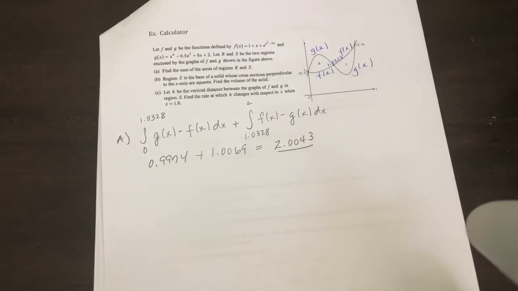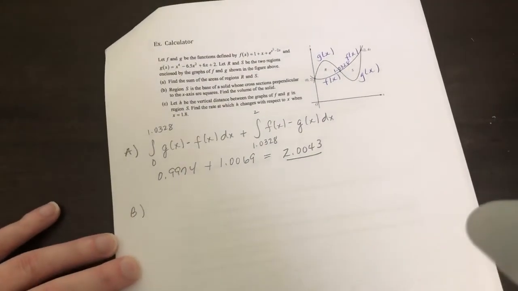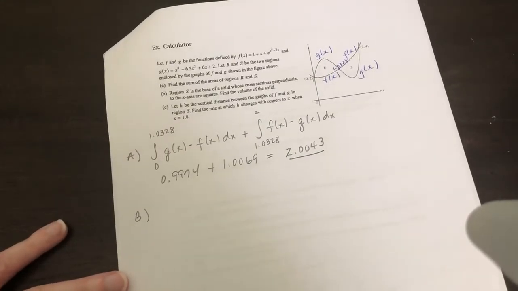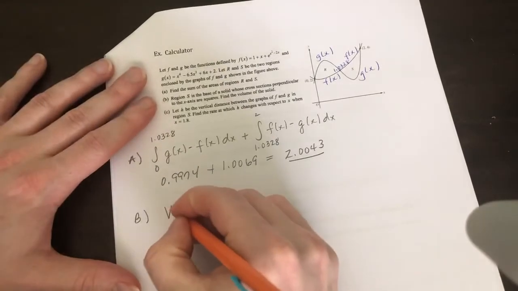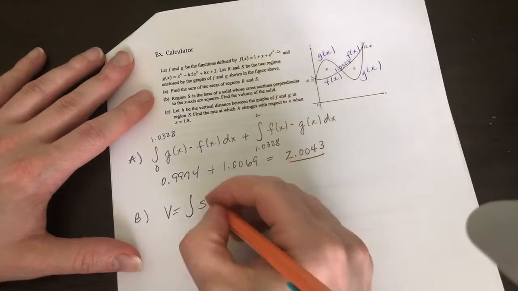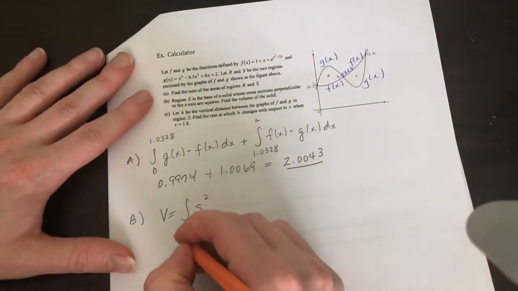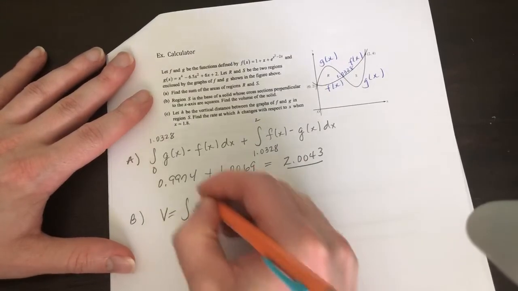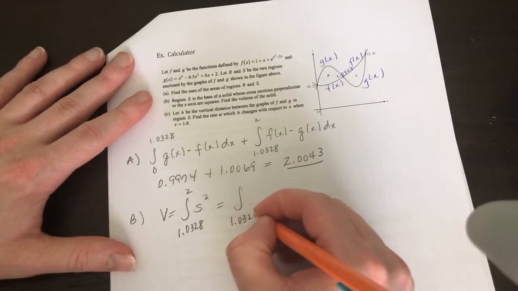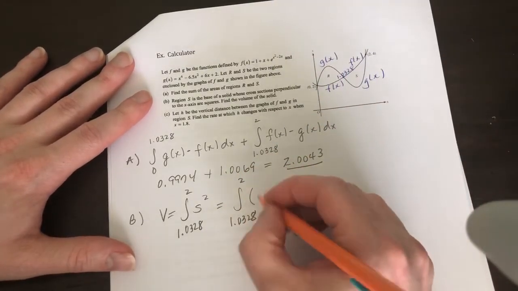Okay, part B. It says let S be the base of a solid whose cross sections perpendicular to the x-axis are squares. So volume integral of, we're going to do squares, so side squared. And S goes from 1.0328 to 2. Okay? And your top curve minus bottom curve is going to be f of x minus g of x.